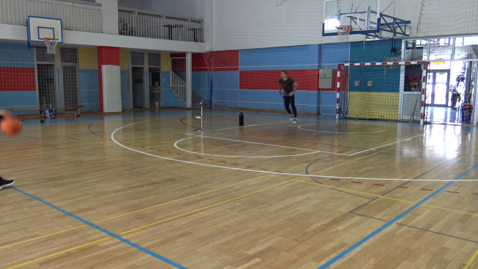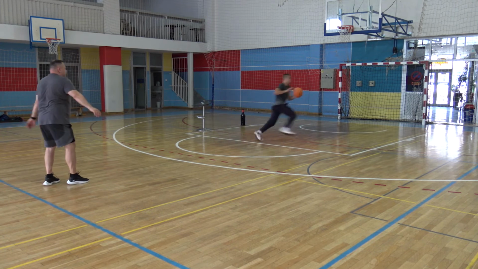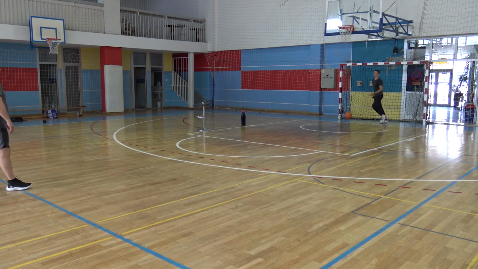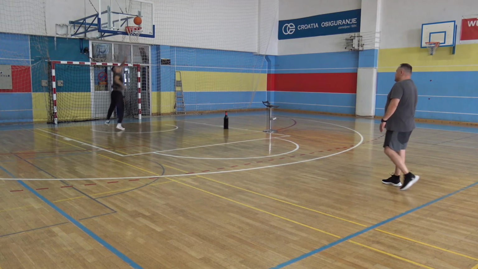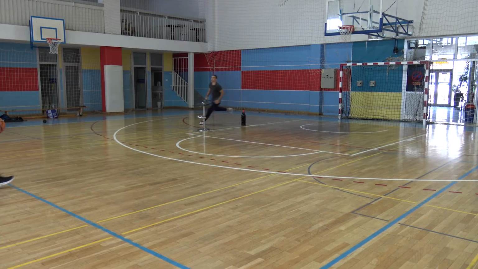We moved on and we've trained the drive from the curl, which is opportune when the defender is too close for a shot, but you can control and keep him at your back. For this one, Pero chose how to finish, and we encourage you to do the same.